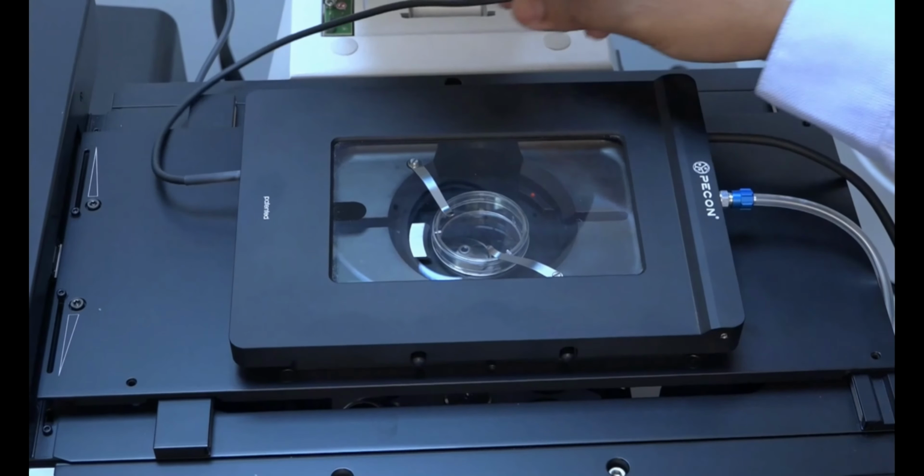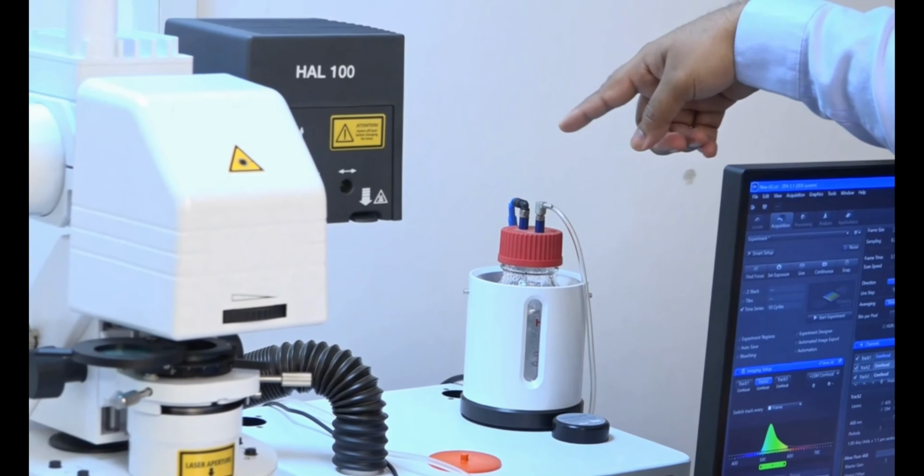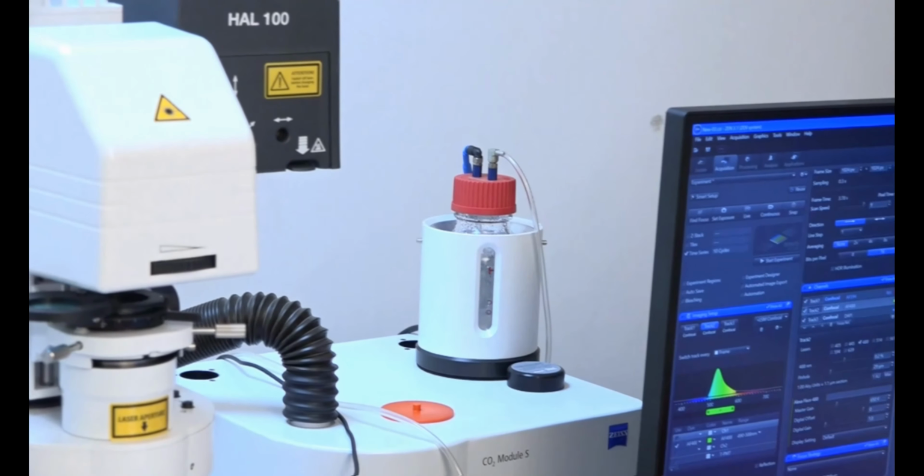In this setup you can see a couple of tubes. This tube comes from here. We have the CO2 coming from the cylinder, which is passing through sterile distilled water, or preferably milk, and the humidified CO2 is coming from those cylinders.